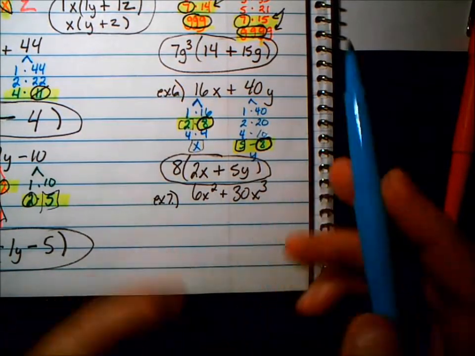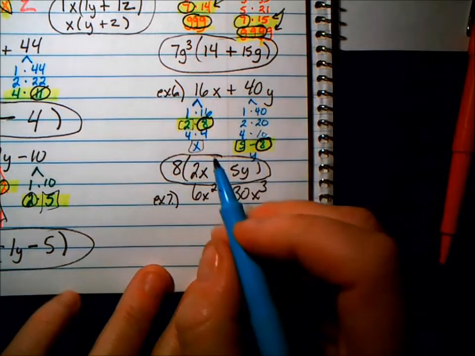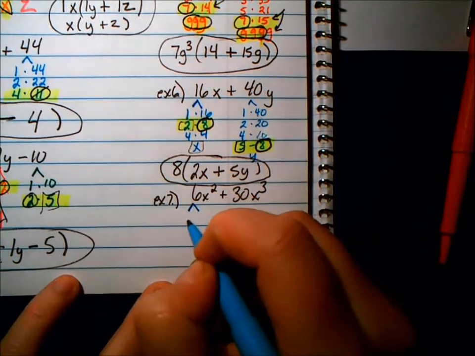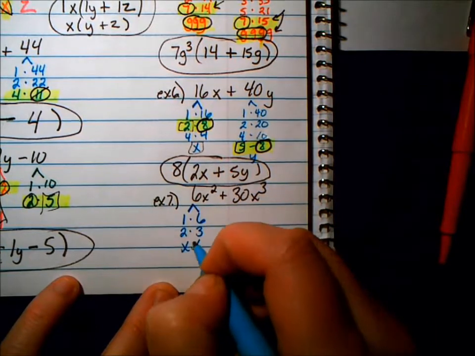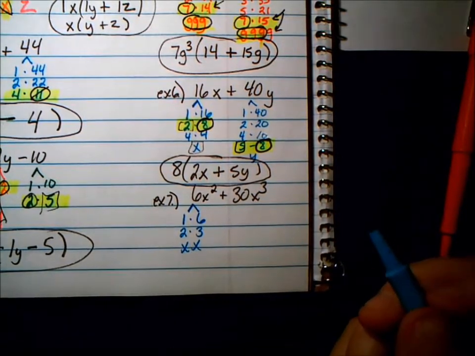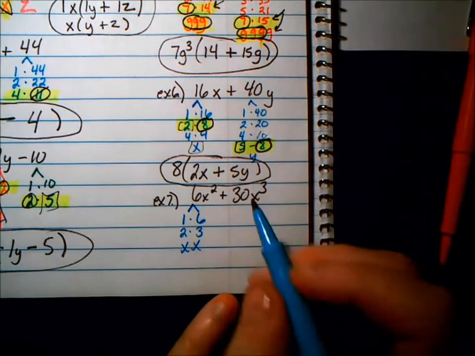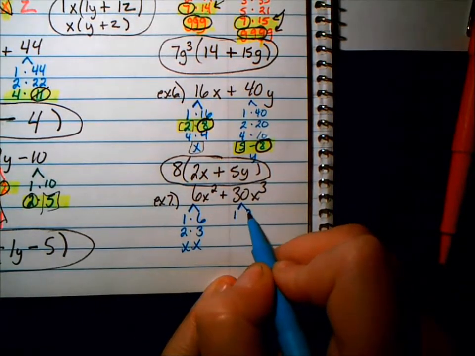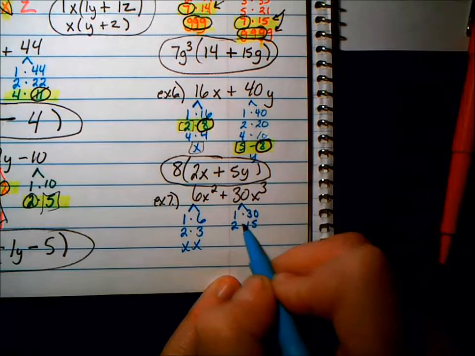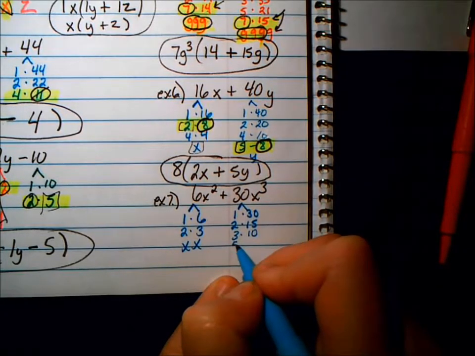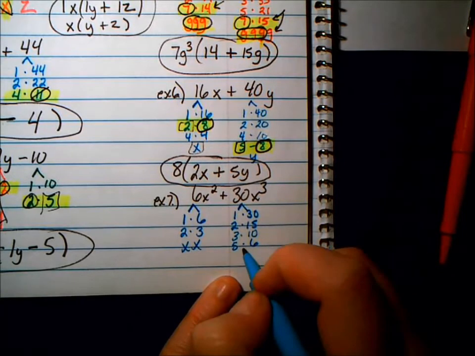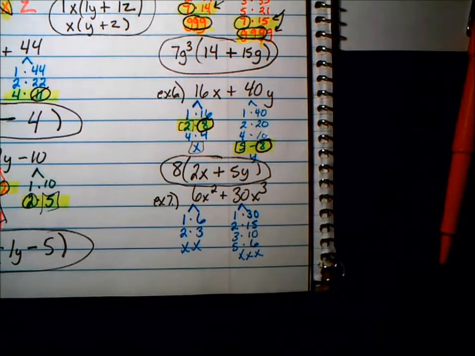Okay, number 7 is a lot like number 5. If I look at the factors of 6, it would be 1 and 6, 2 and 3, and then I have 2 x's. On 30, there's several: 1 and 30, 2 and 15, 3 and 10, as well as 5 and 6, and then I have 3 x's on this term.